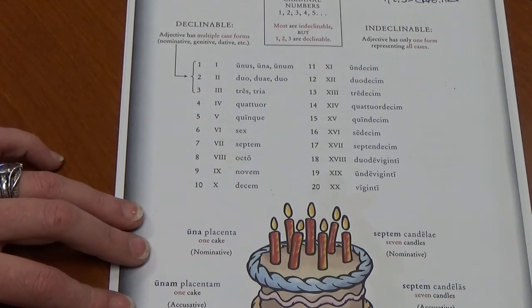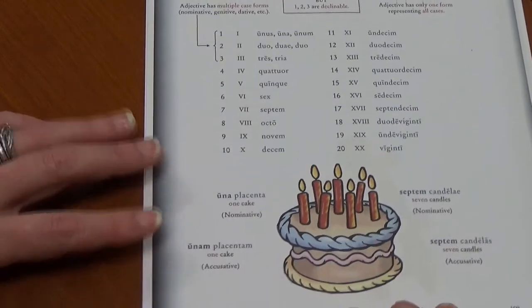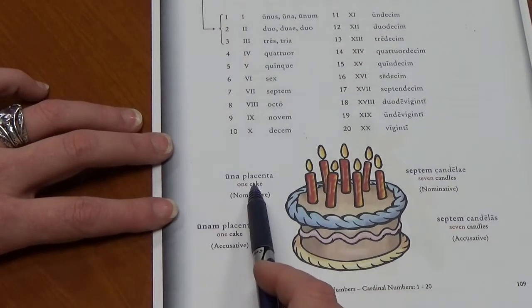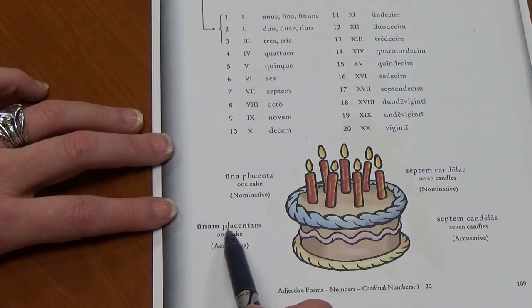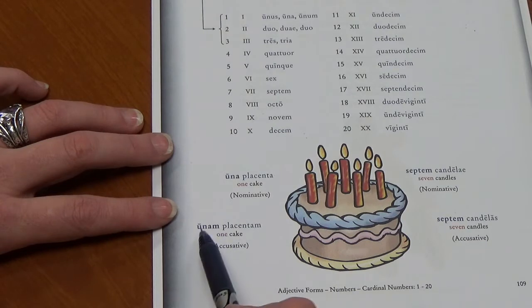Now, looking at the picture at the bottom, we see una placenta, 1 cake.